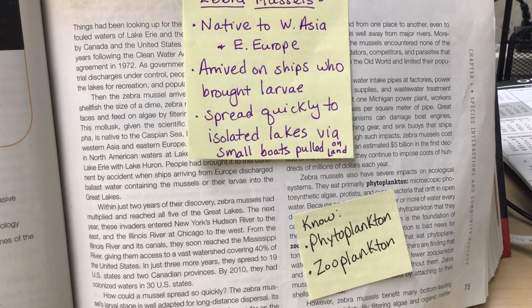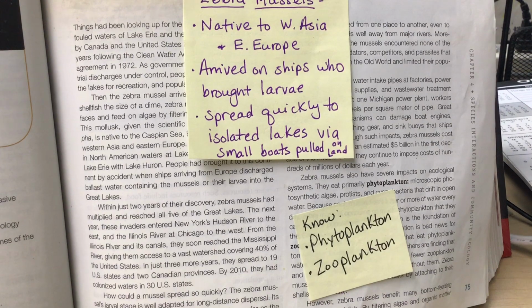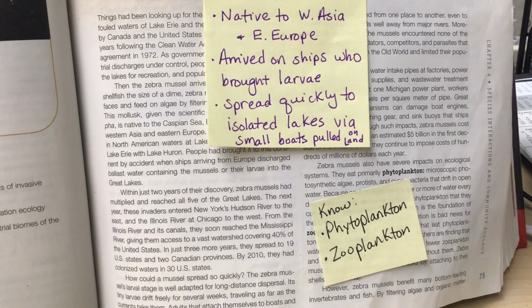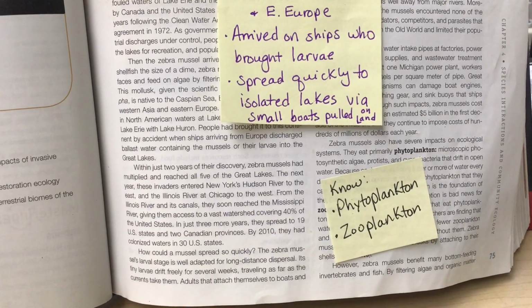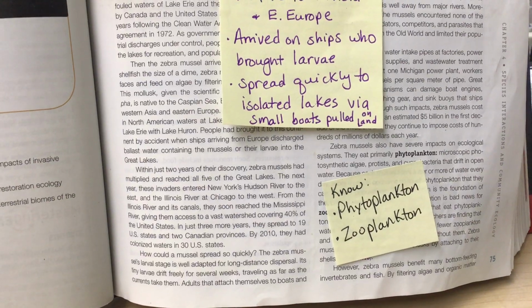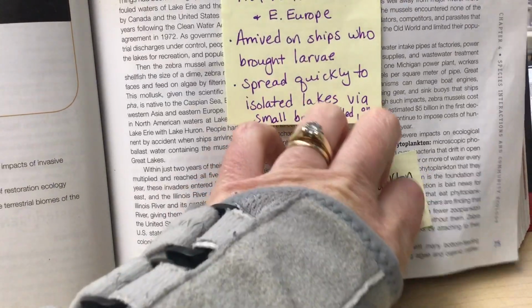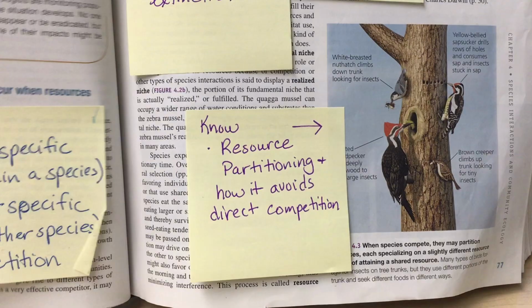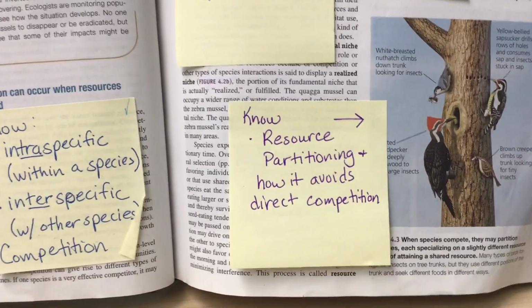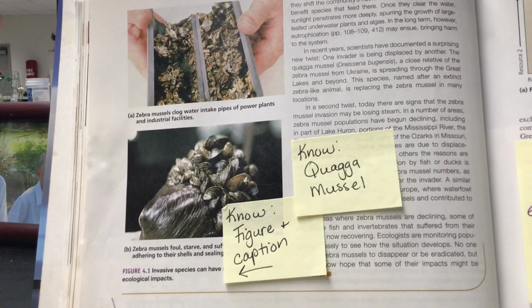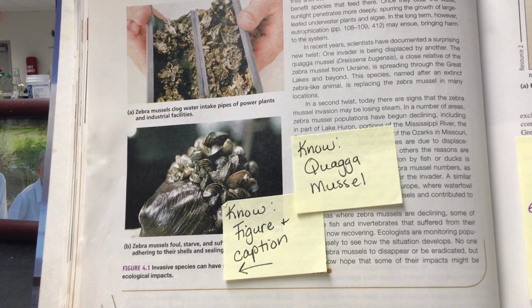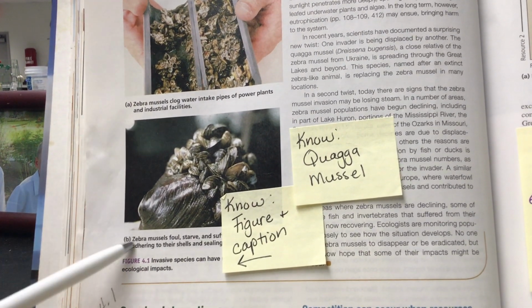So this case study also talks about phytoplankton and zooplankton. Make sure you know what those are because we'll be talking about those things this year as well. Turn the page. So on page 76, up at the top, it does talk about the problems. So these are the problems with the zebra mussels.